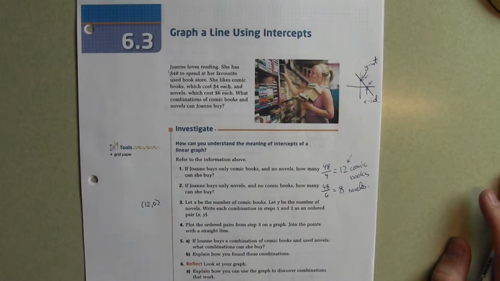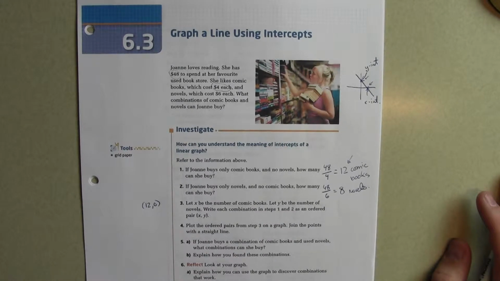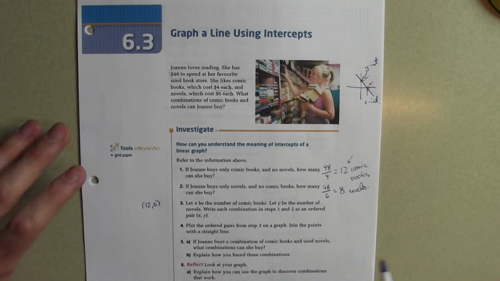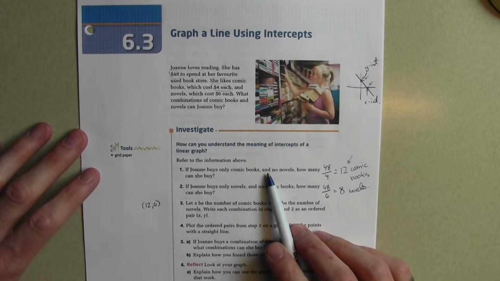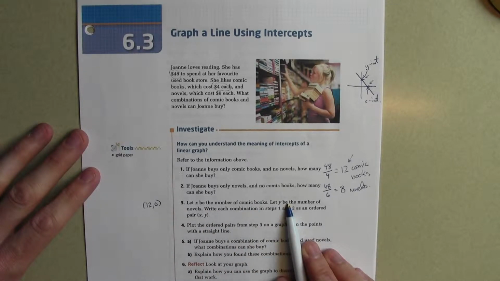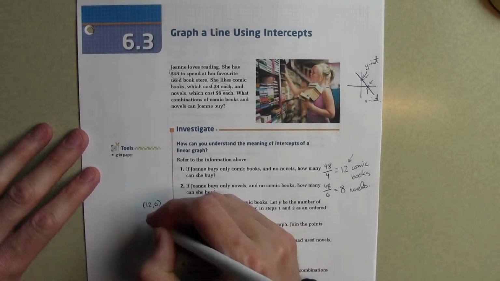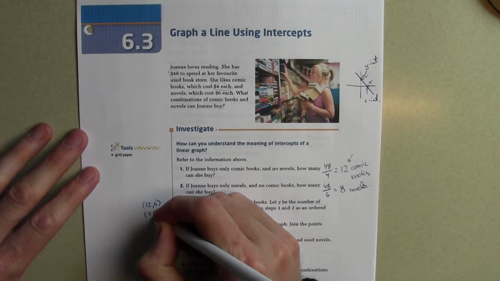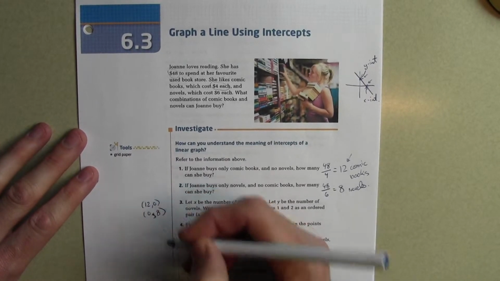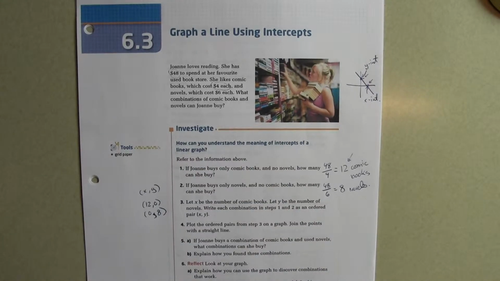And then our second point, Tyler? 11 and 7. No. So the first point was talking about comic books. We could only buy 12. The second point's talking about novels, which is the Y. And they said we could buy 8. So what point would that be? It would be 0 and 8. Yes, good. Everybody understand this so far? Any questions? All right.